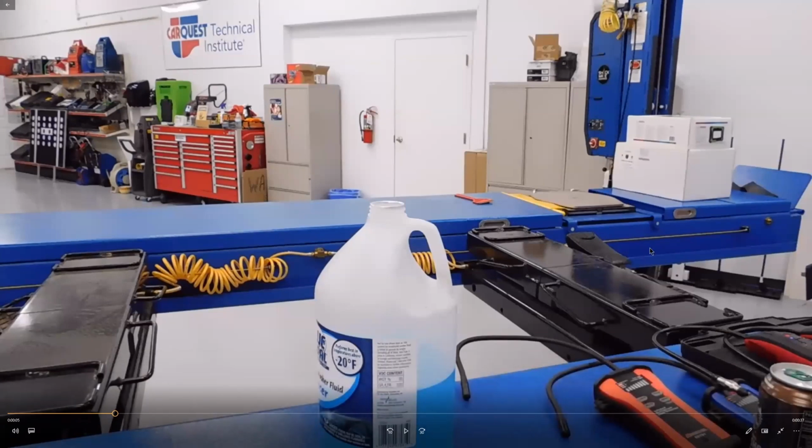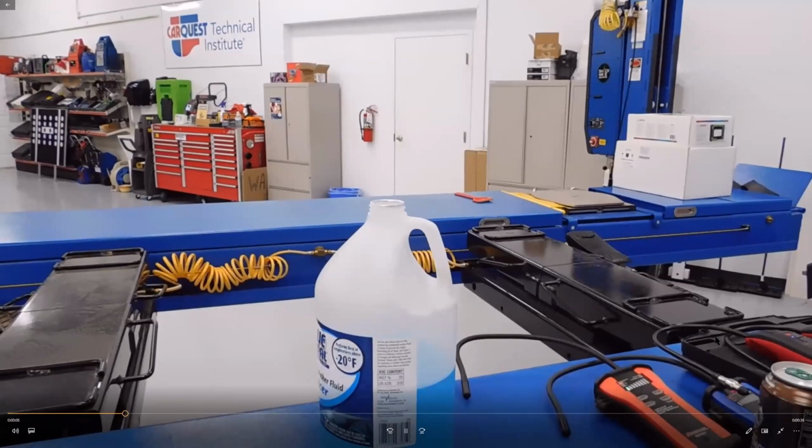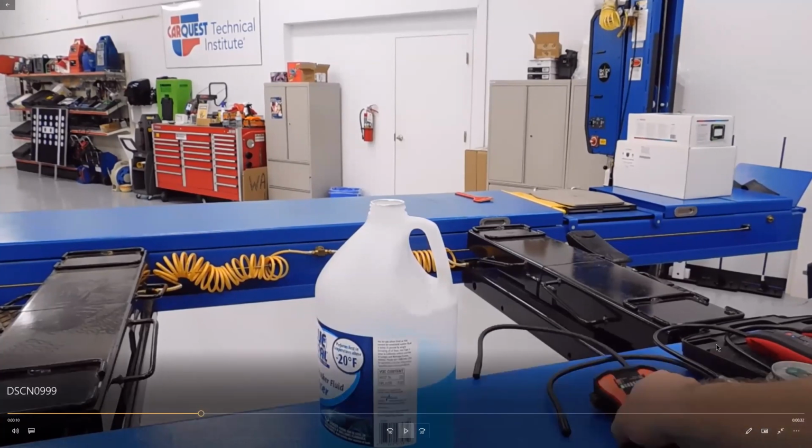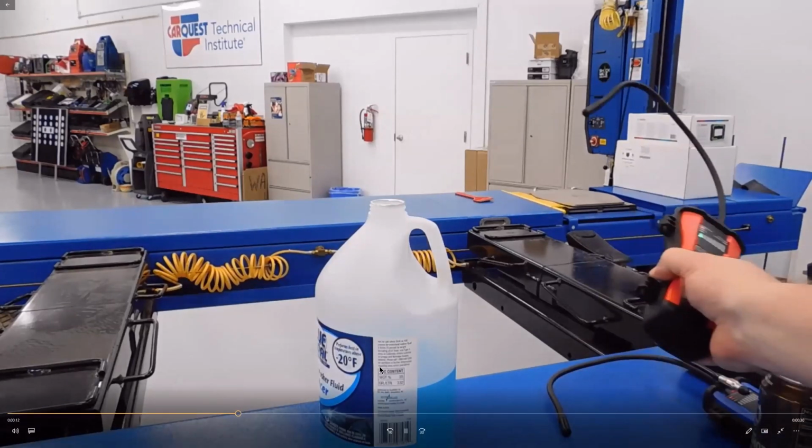Solvent. Actually, this is a bottle of washer solvent, and I had a whole bunch of different types of detectors here, both infrared and heated diode and different things that were all current or very recent certifications, and they will respond to washer solvent.